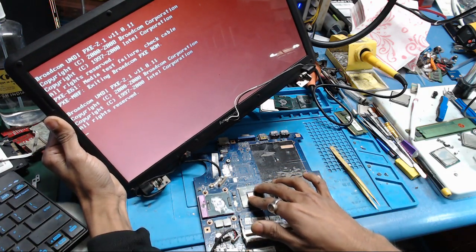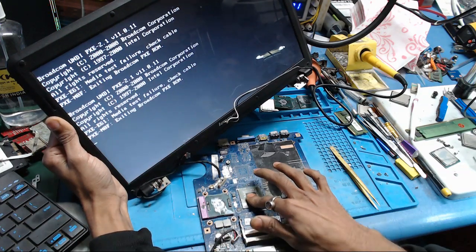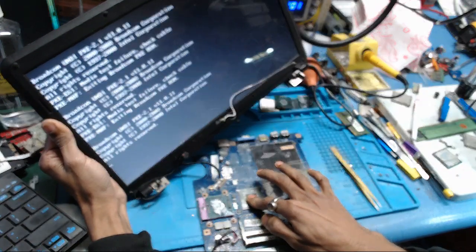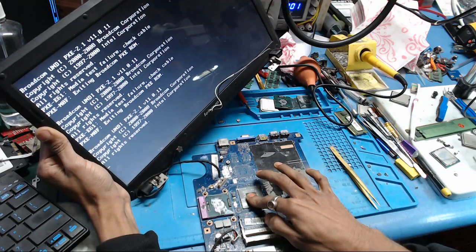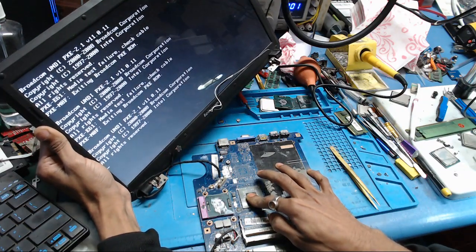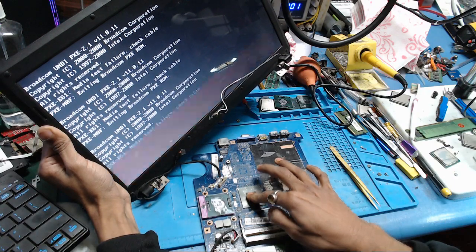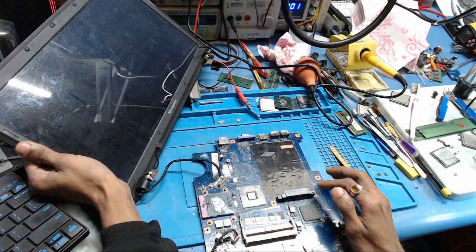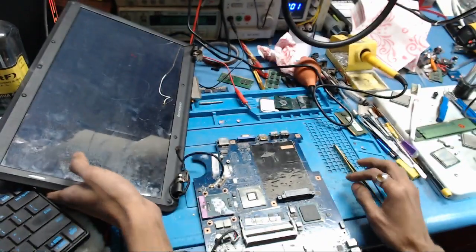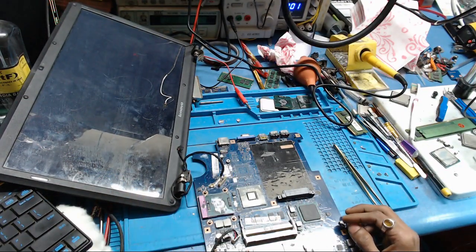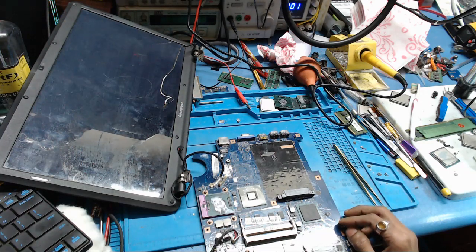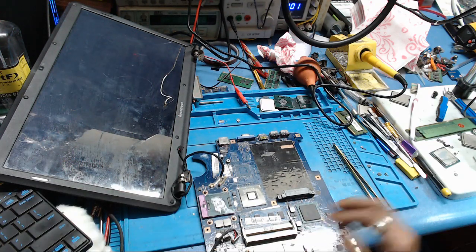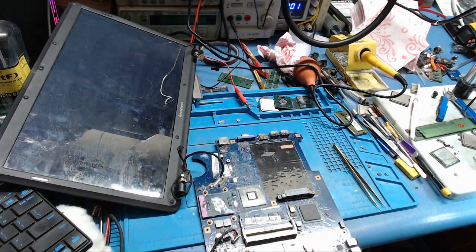So you see again, I press the GMCH, the display comes perfectly, and when I remove the pressure, it's a no data condition. So this is a simple case of reflow or reballing. I'll first try to reflow it. If not solved, then I will reball the GMCH. So let's reflow first.